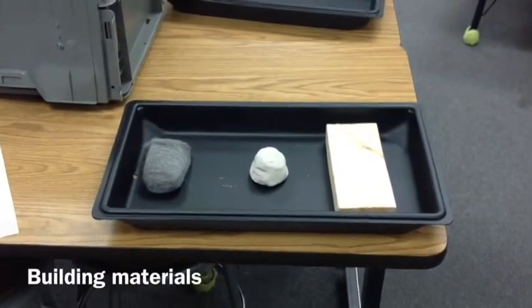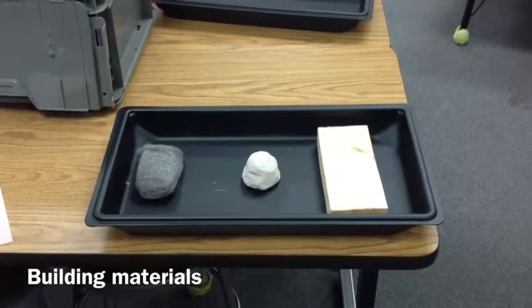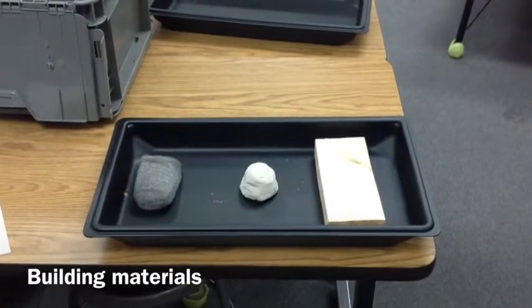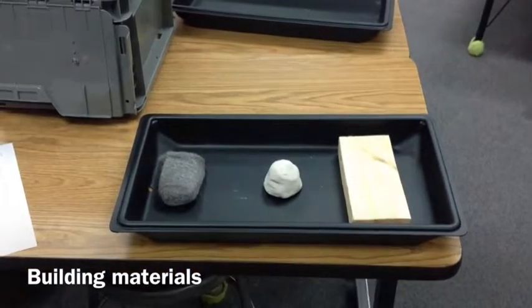When building your structure, you're going to have a couple different options for materials that you can use. The first one is going to be metal. What you see on the table is steel wool. It's just an example of a metal. You'll be receiving pieces of linoleum siding.